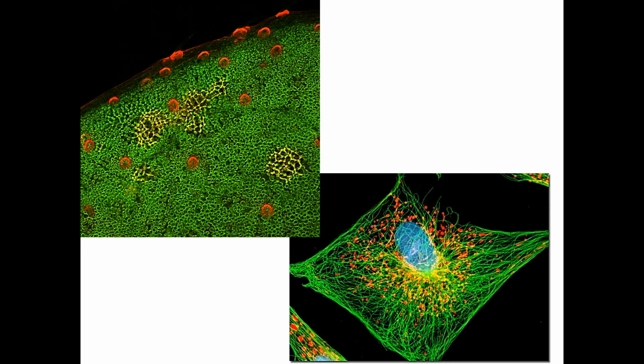Alright, so here, talking about tagging structures, we have your fluorescent microscopy. Confocal fluorescent microscopy. Basically, you're using visible light, but you're using different wavelengths of the visible light spectrum.